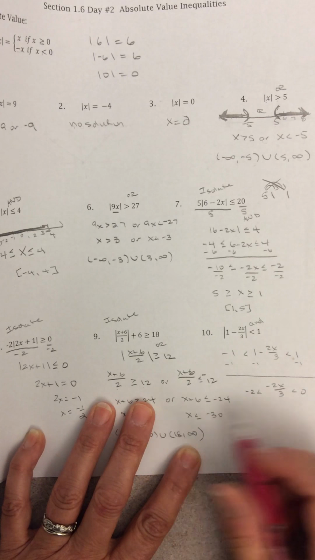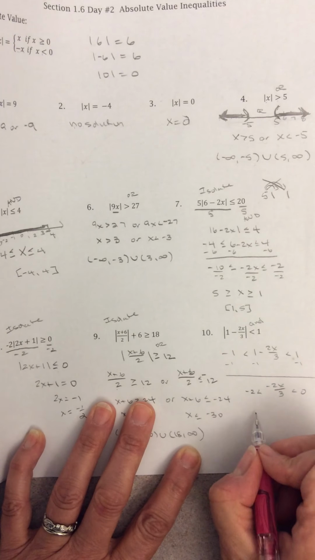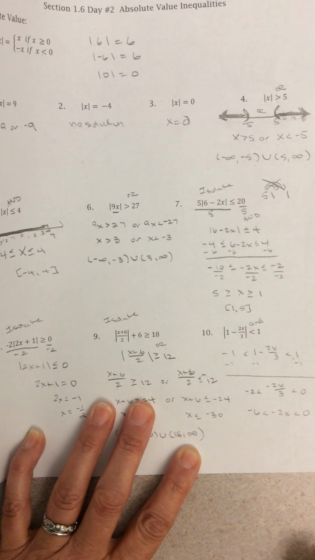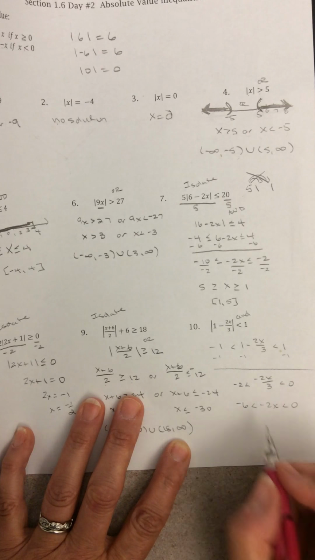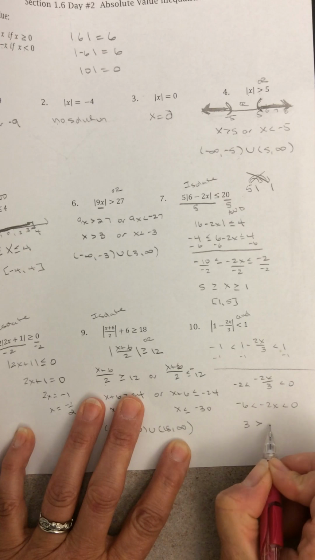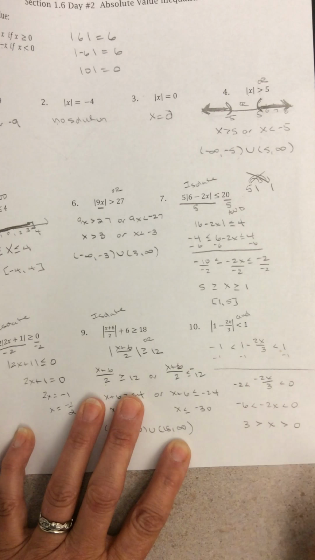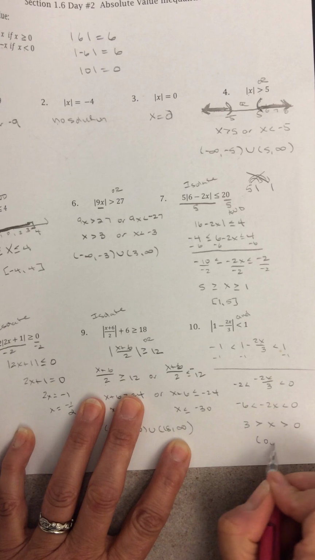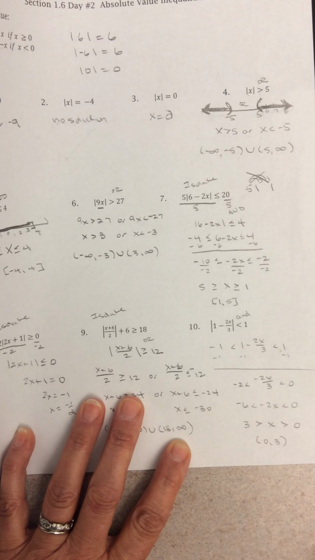And then I can multiply everything by 3. And then I can divide everything by negative 2, remembering that that means flip my inequality. So the answers to this are all the numbers between 0 and 3.